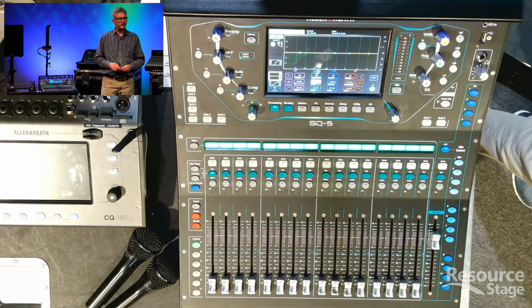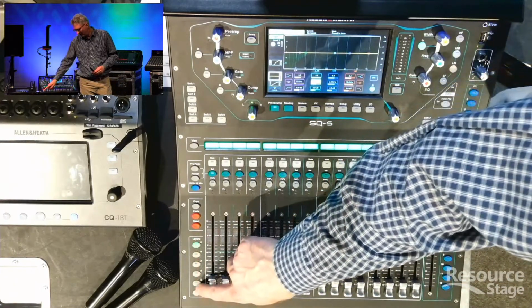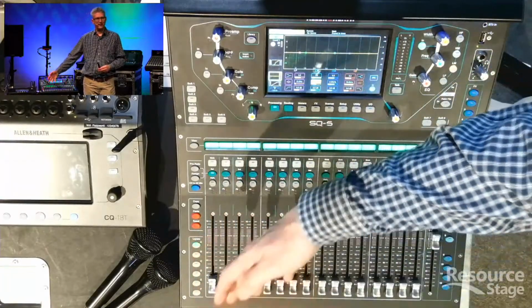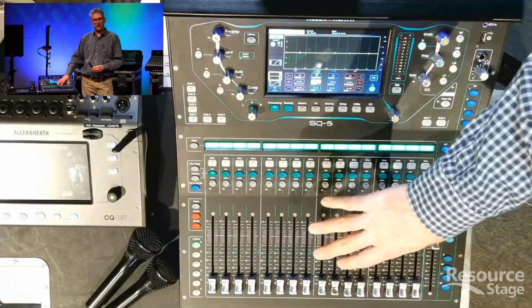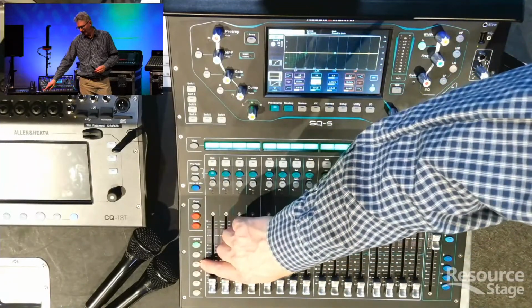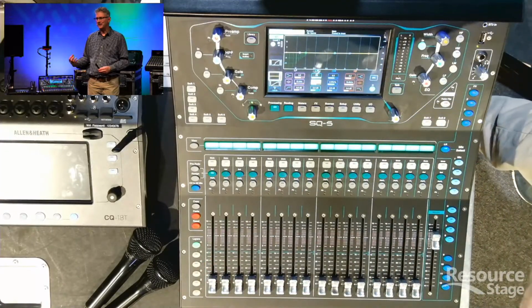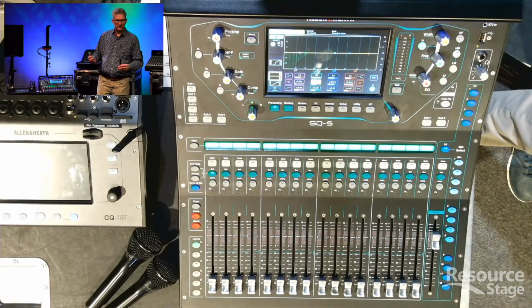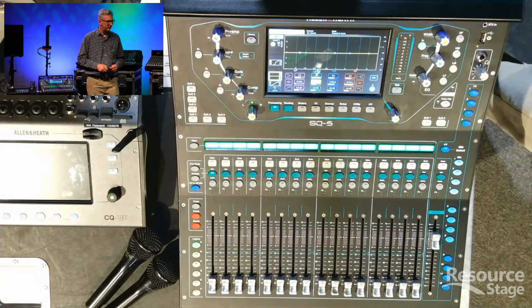One of the neat features as well about this console is over on the layers here, if you're on a different layer and something is clipping on a layer that you're not on, you'll see the layer light actually glowing red to say, hey, there's something peaking on that layer. Maybe you should go and check it out. So that's kind of a neat thing.